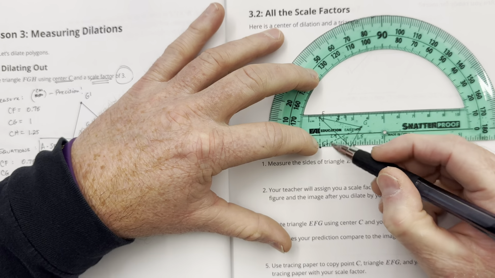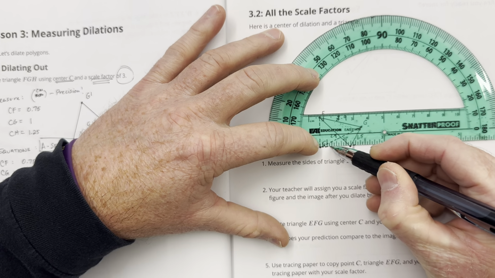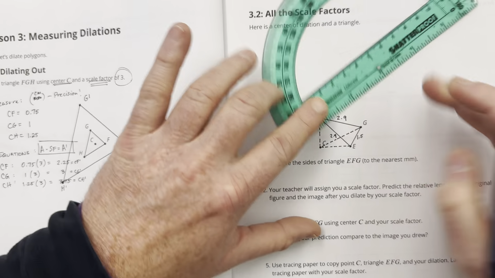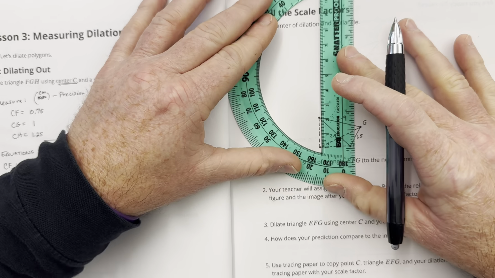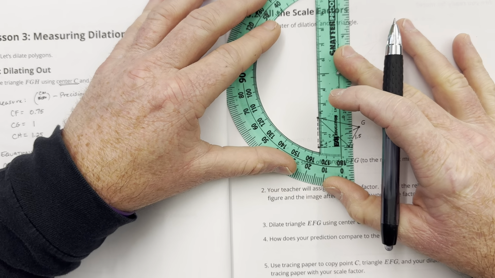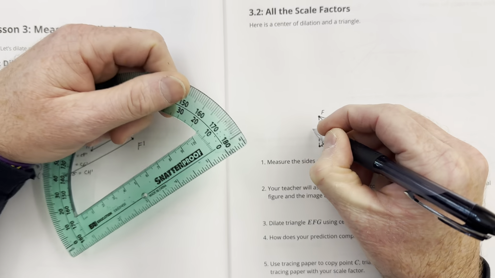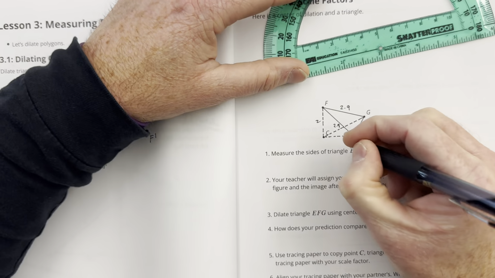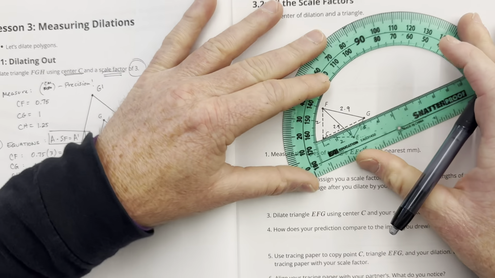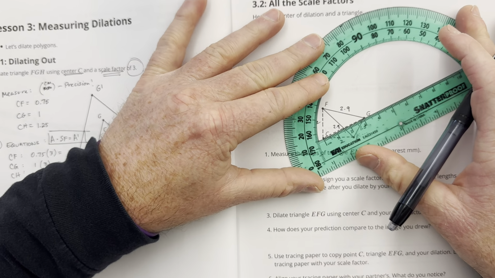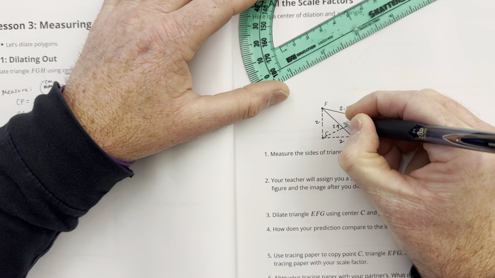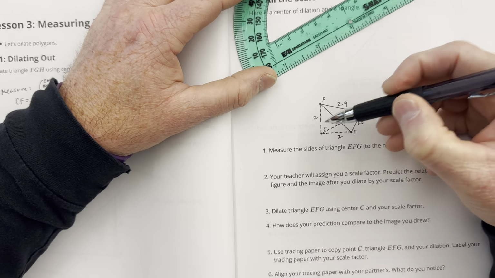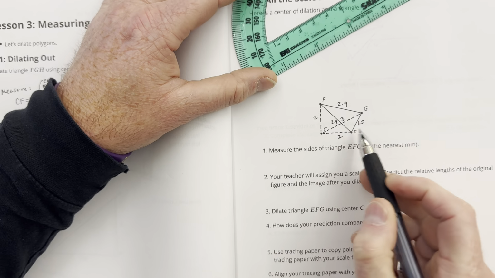Just doing some dash lines here from the center to each vertex. All right, let's measure these two. That one's 2. Guessing this one's 2 also. Yep. So that's 2, 2, and oh, that's 3. What do you know? Okay, so this dash line is 3 centimeters. This one's 2. This one's 2.